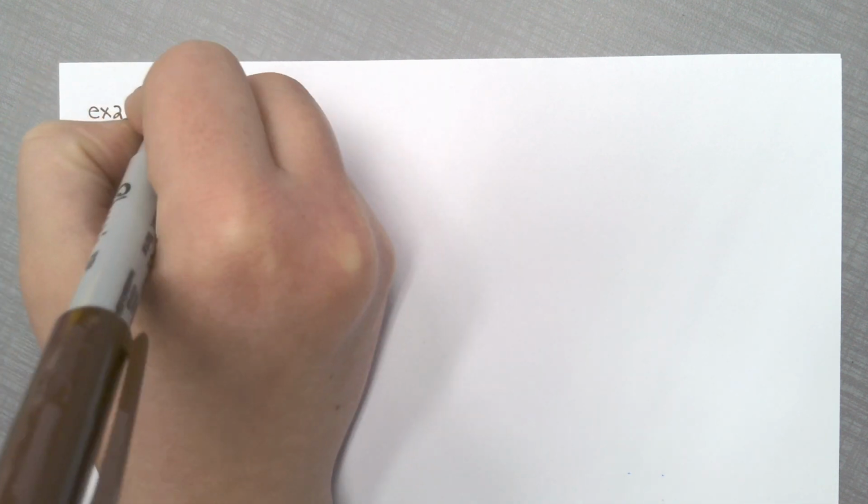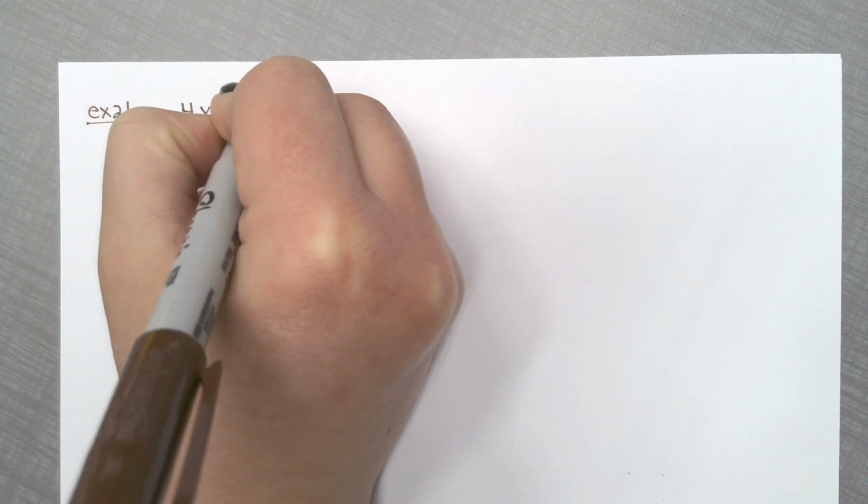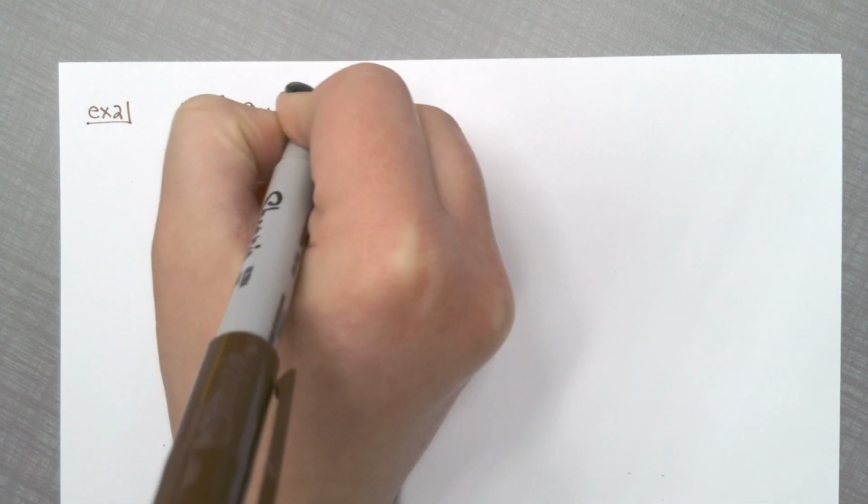So what we're testing are specific methods of solving. So please make sure you know what each method looks like based off of the name. So this one again is going to ask solve by completing the square. Example 2. We have 4x squared plus 8x minus 9 is equal to negative 4.